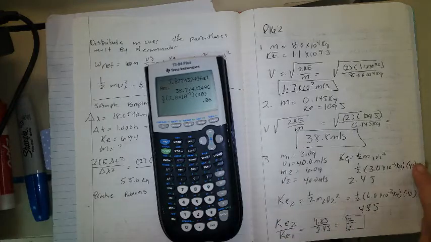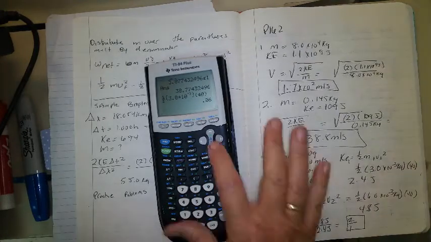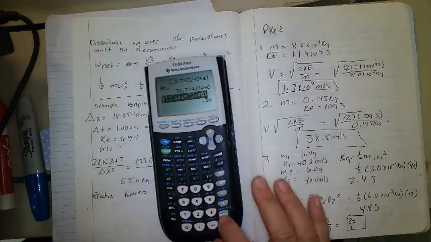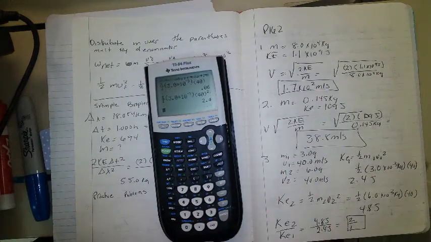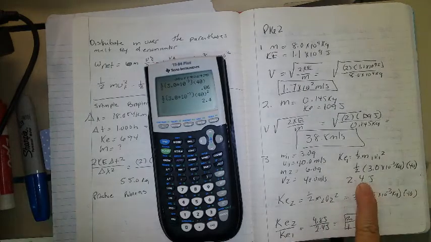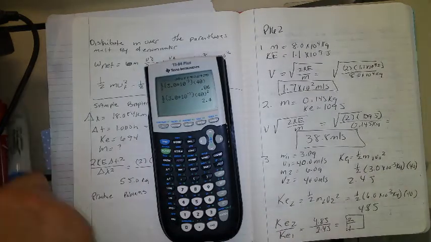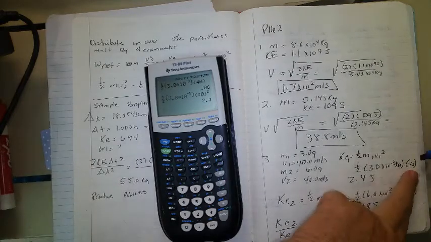I did not square my 40. Go back up. Hit enter. And I'm supposed to square that. Enter. And there we are. There's my 2.4 joules. Sorry. Mark that on my paper so I'll remember I'm supposed to square that.